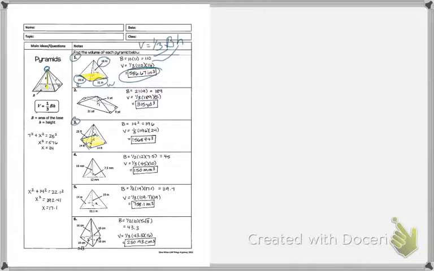What 25 does, this is 25. This is your slant height. This is 14. This is 14. Okay, so to get the base area is going to be easy. You simply do 14 times 14, or 14 squared, and you have the big B.